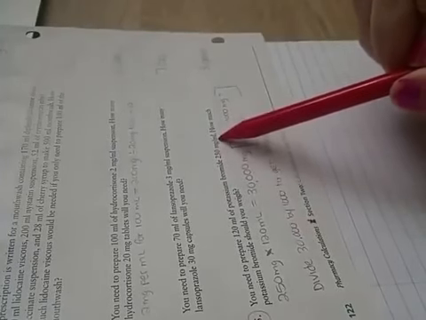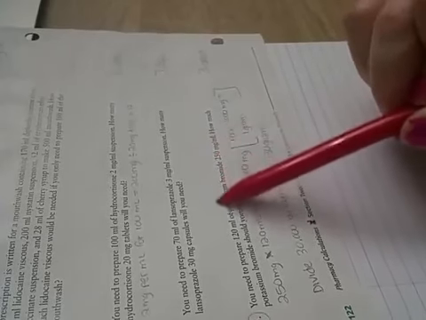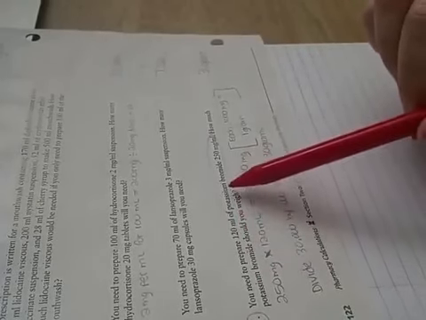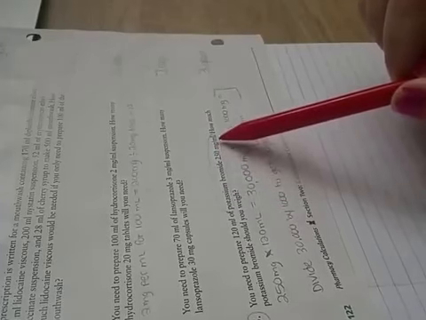Okay, and last question, I believe. You need to prepare 120 ml of potassium bromide that is 250 milligram over 1 ml strong, okay? So when you see something like this, potassium bromide 250 milligram over 1 ml, that is the strength of this drug. This is part of the name, okay? So you need 120 ml of potassium bromide 250 milligram per ml, okay? How much potassium bromide should you weigh?